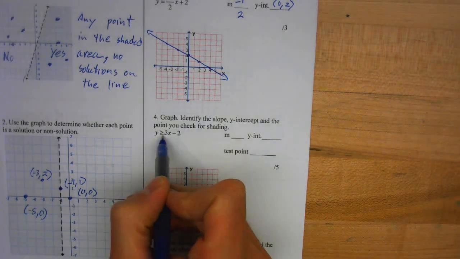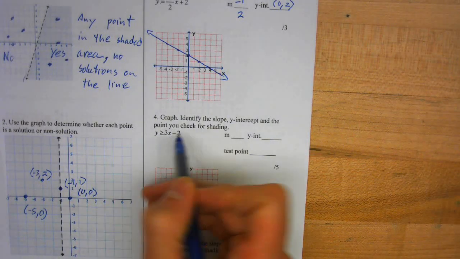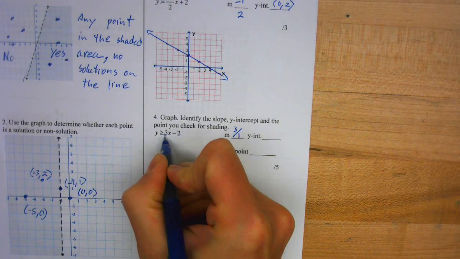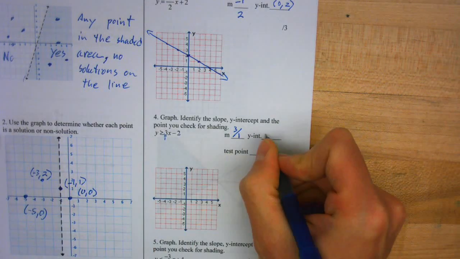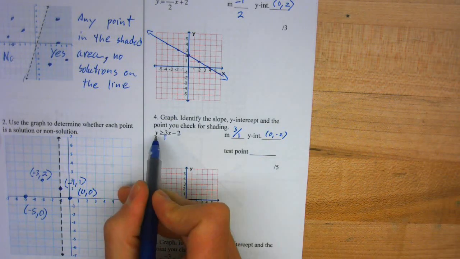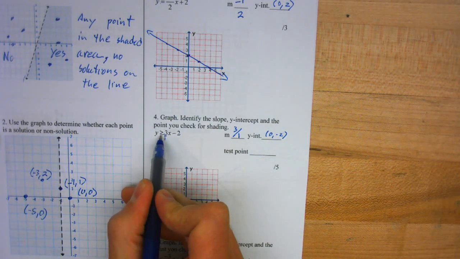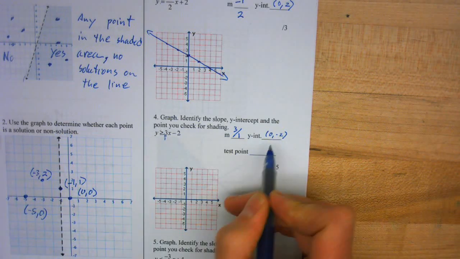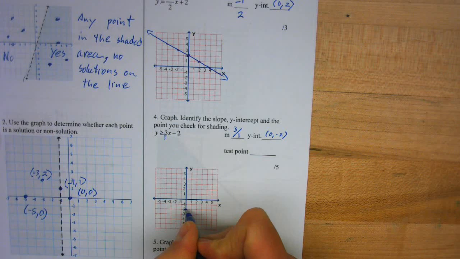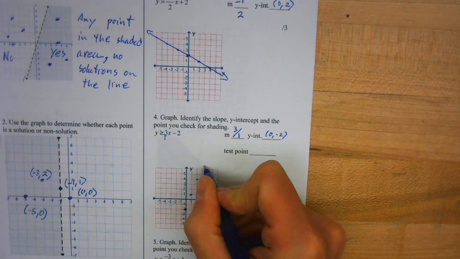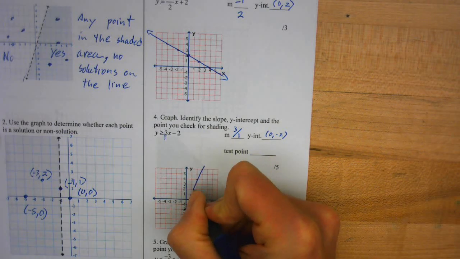So we have y is greater than or equal to 3x minus 2. So same type of thing. Our slope is 3 over 1. There's a 1 under there if you didn't know it. And then you have a 0, negative 2 for y-intercept. And then this one has an equal sign on it, which means that the line is actually going to be solid. So I've got negative 2, and we have up 3 over 1, up 3 over 1. And we're going to draw our line here. And it's a solid line in this case. Okay.